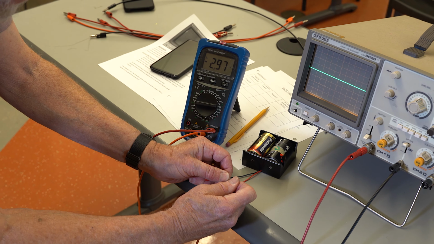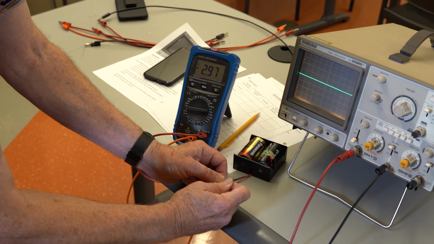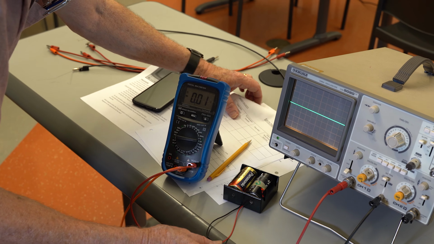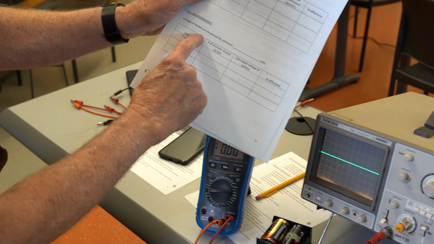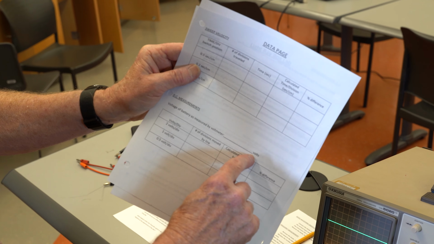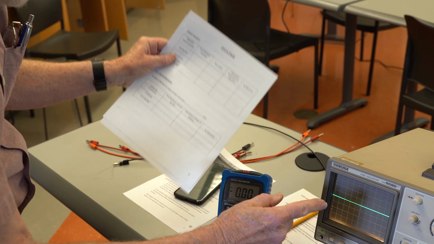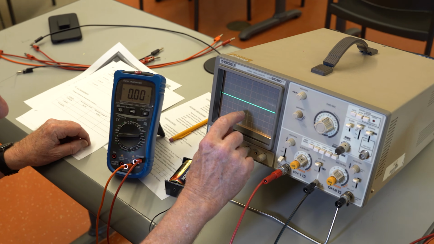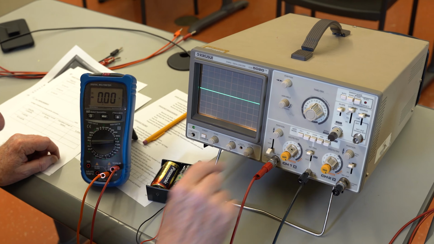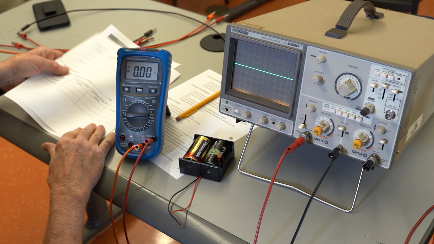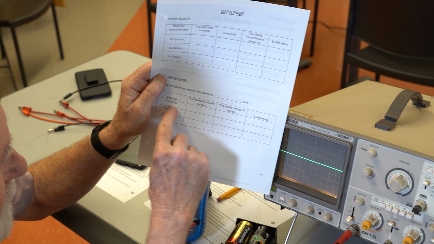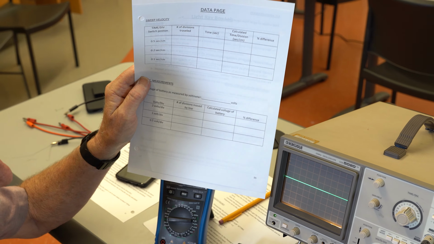And we're getting 2.97. So that's the number you want to write on your data page, where it says voltage of the battery as measured by the voltmeter is 2.97 volts. And we just saw that it jumped 1.4 times 2, that's 2.8, not too bad. And then you will calculate the percent difference between those 2 values.